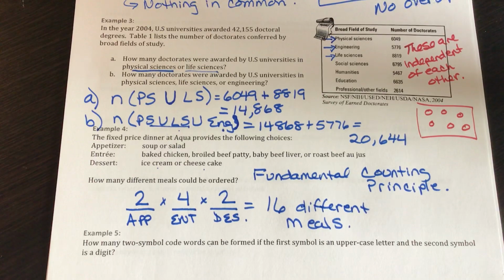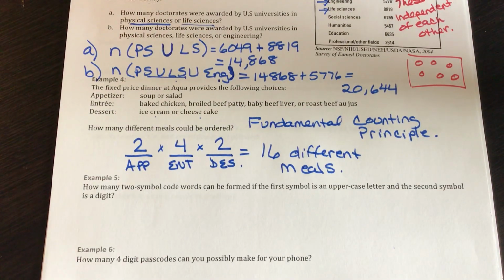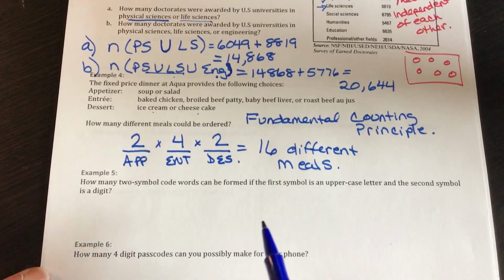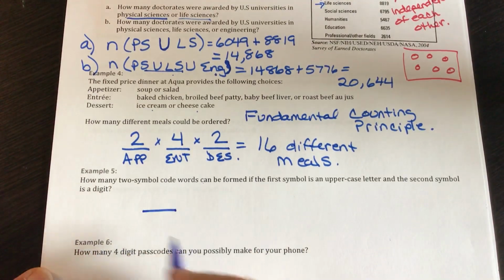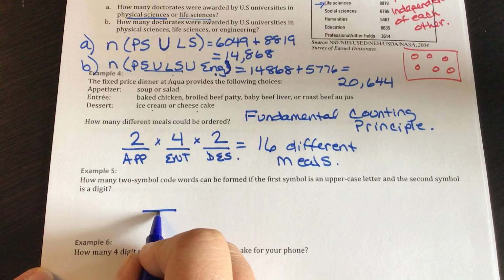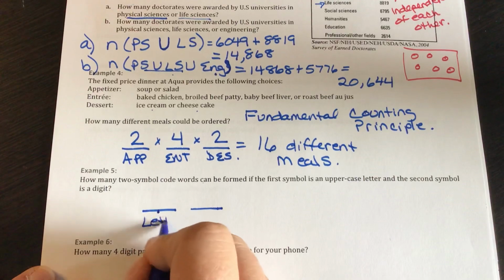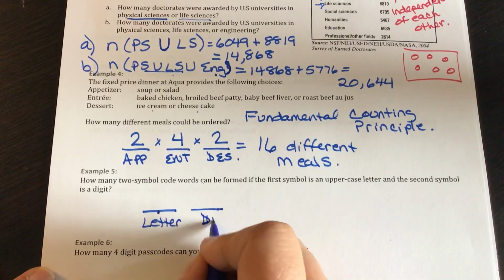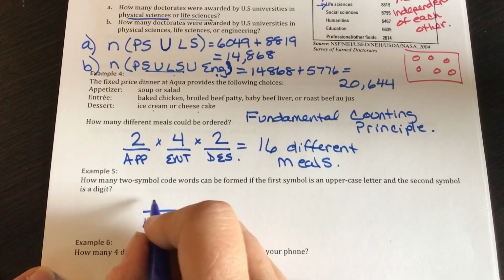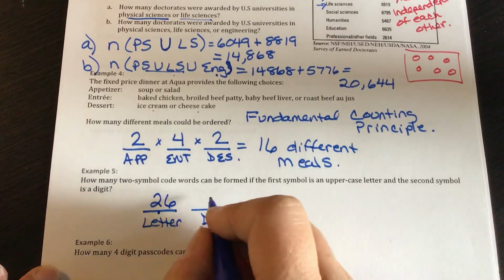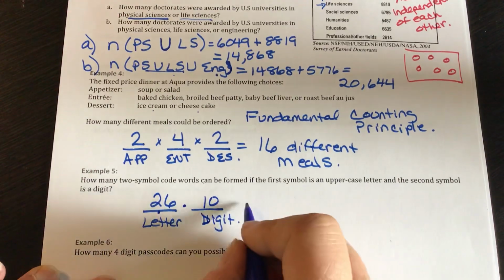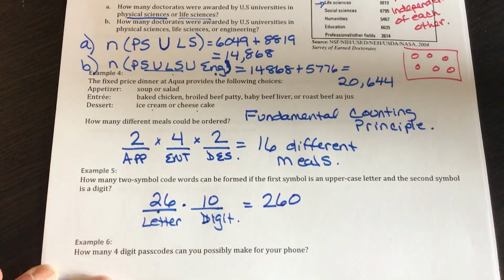In example 5, it says how many 2-symbol code words can be formed if the first symbol is an uppercase letter and the second symbol is a digit. All right, so here we're making two choices. The first part of our code word, there's 2 elements. The first part is going to be a letter, and the second part is going to be a digit. There are 26 letters to choose from and 10 digits to choose from. Multiply them together, and we have 260.